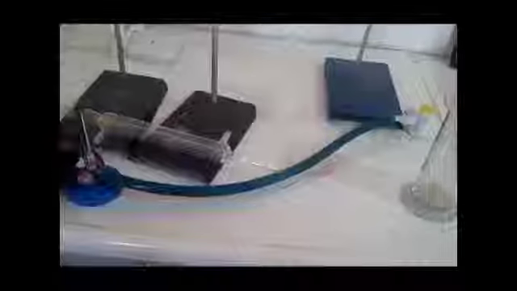This is a Bunsen burner. It is used for supplying heat. The next one is the funnel. This is used for easy pouring of solution.